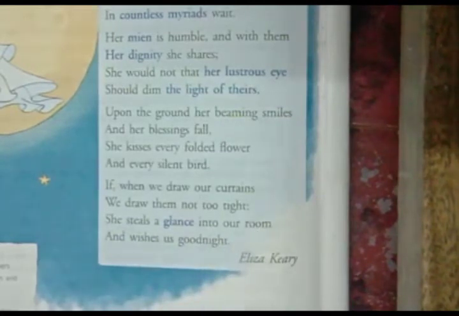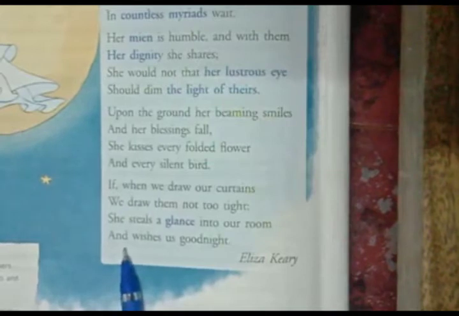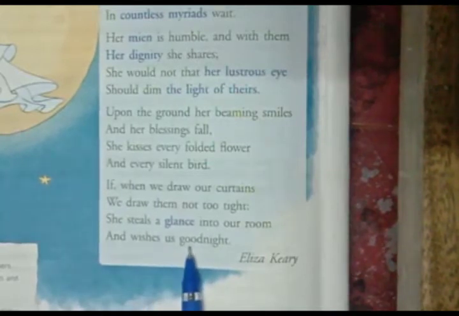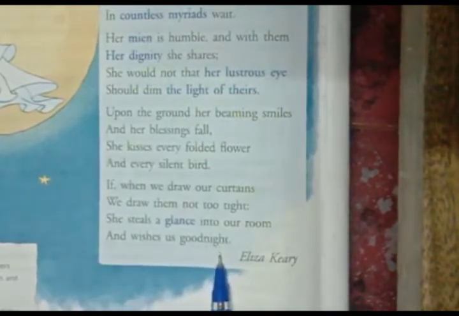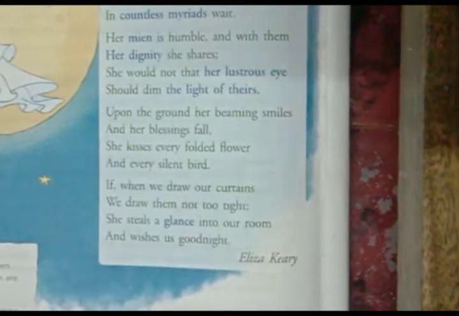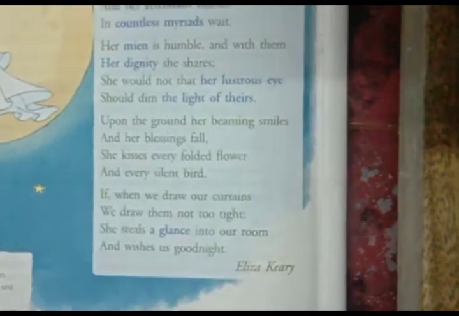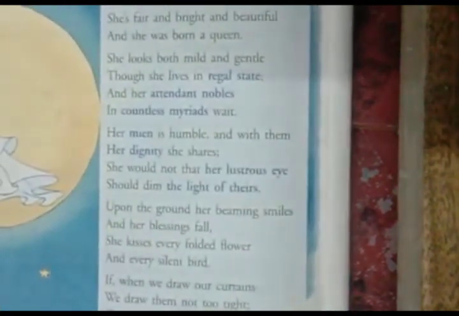See, when we are not closing the curtains too tight, there will be a gap in between. So through that gap, the moon will give a glance at us in our room, and it wishes us good night. Such a beautiful and very simple poem, no? So in all these five stanzas, the poet has described the moon in a very different way.